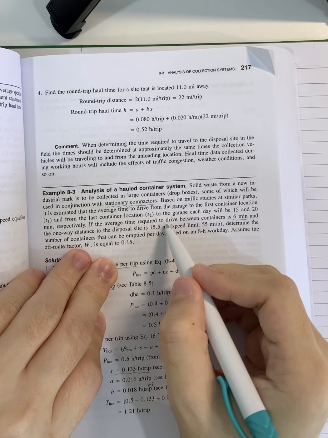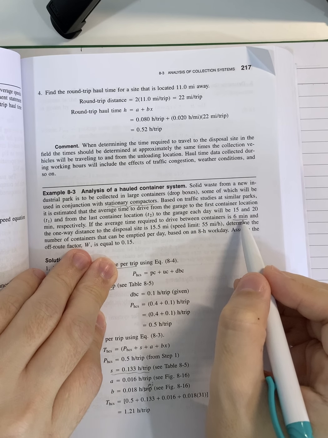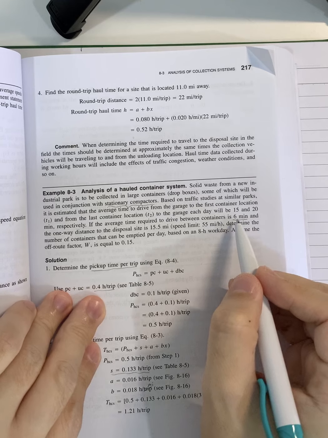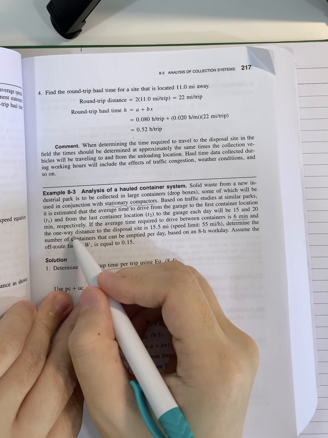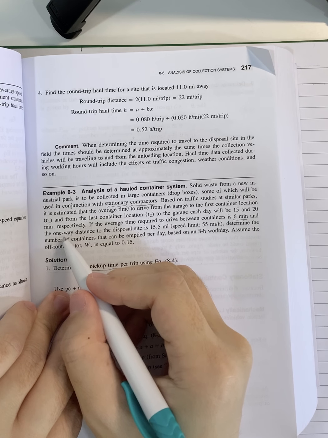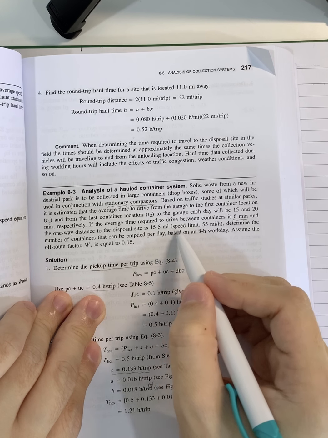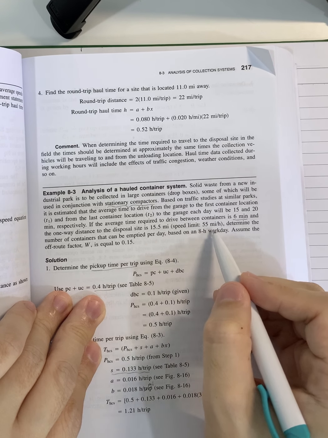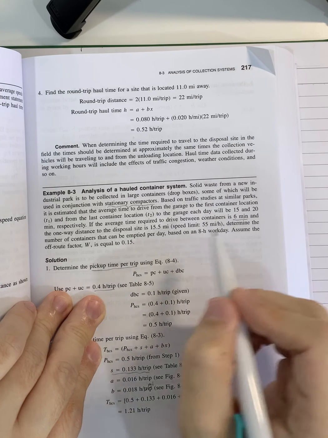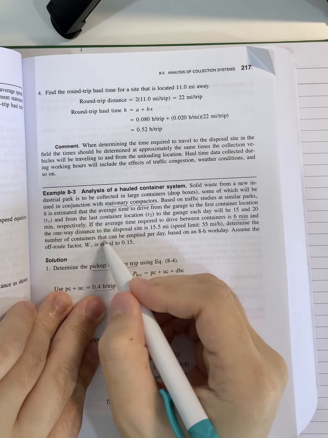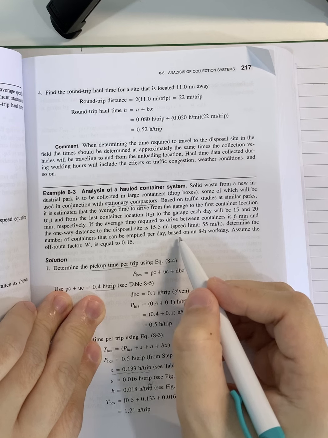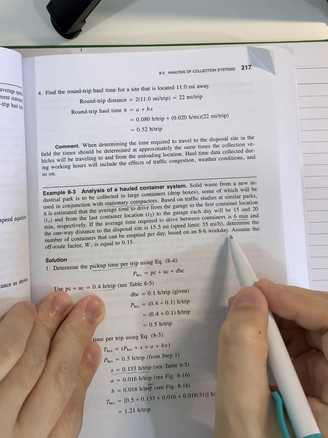If the average time required to drive between containers is 6 minutes, and the one-way distance to the disposal site is 15.5 miles, which has a speed limit of 55 miles per hour, determine the number of containers that can be emptied per day based on an 8 hour work day.